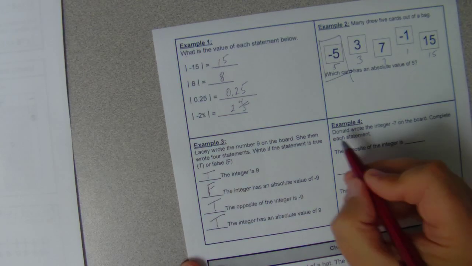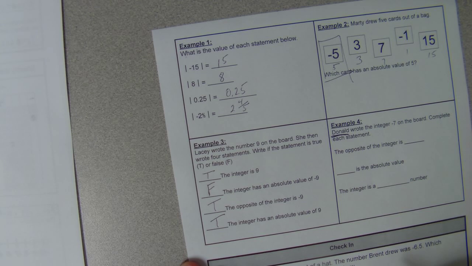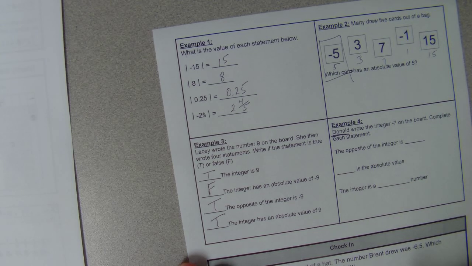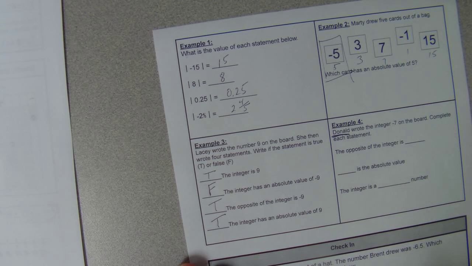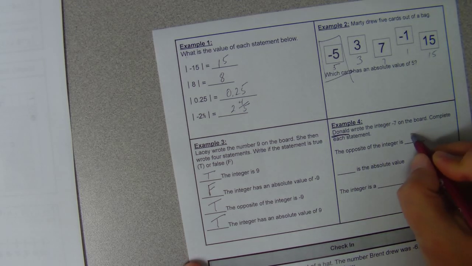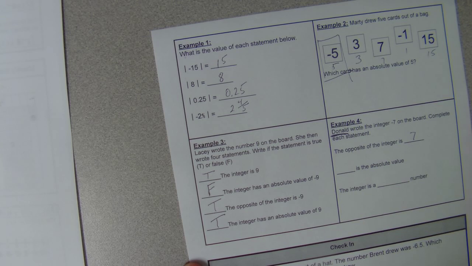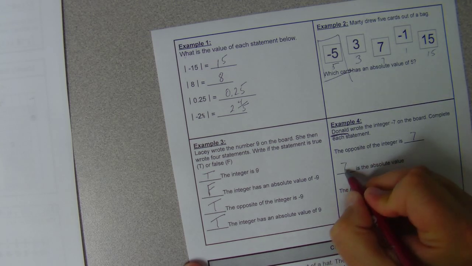Oh, Donald, this must be me. Donald wrote an integer -7 on the board. Complete each statement. The opposite of the integer is 7. The absolute value is 7.